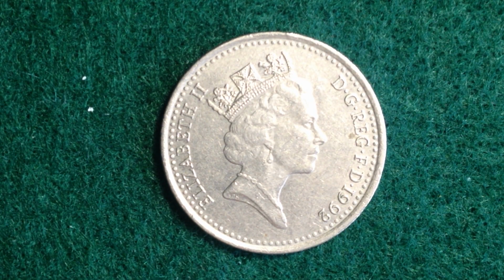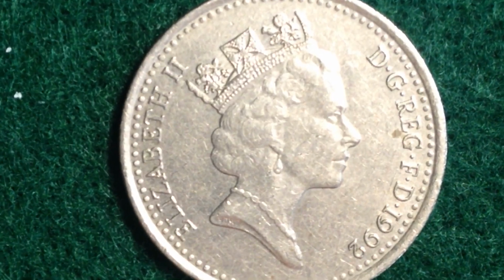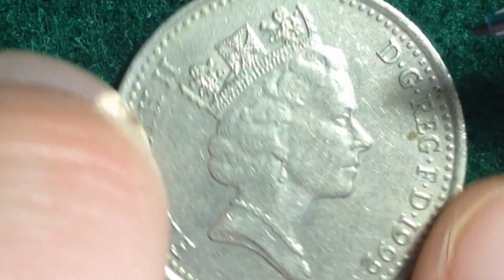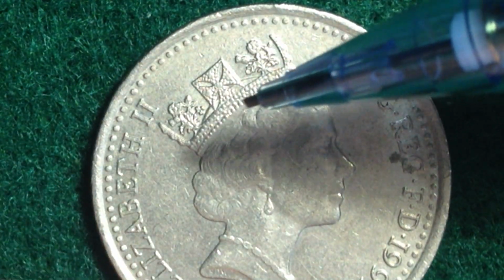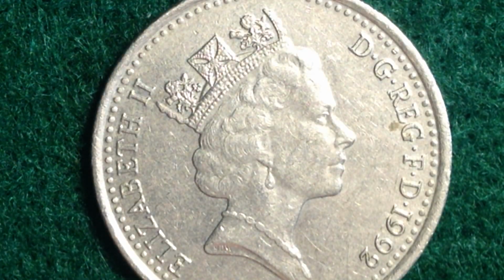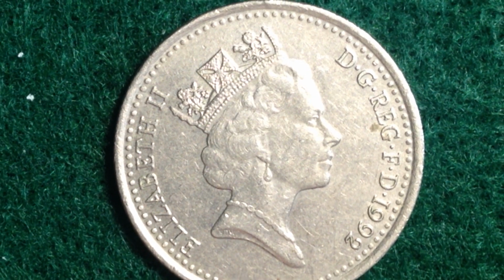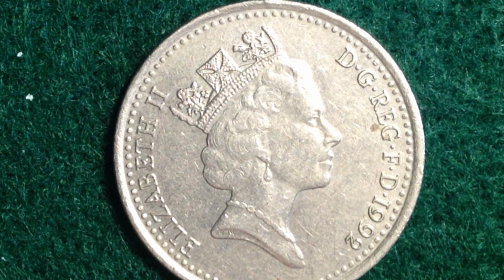Now, the obverse of the coin features the 3rd crown portrait of Her Majesty, the Queen Elizabeth II. She is facing right. She happens to be wearing the George IV crown. Each portrait of Queen Elizabeth II has her wearing a different crown. So this one right here, we've got that crown right there at the top.